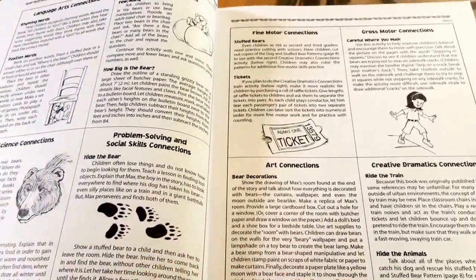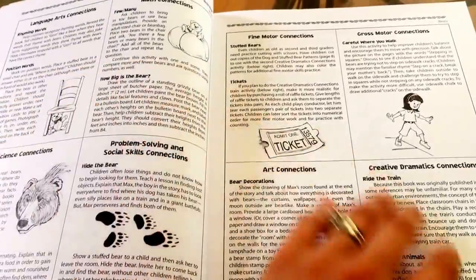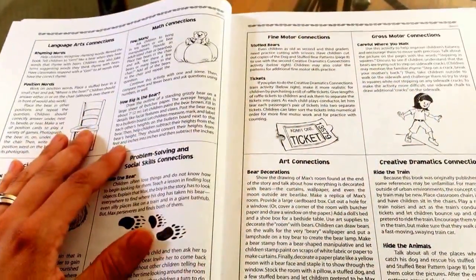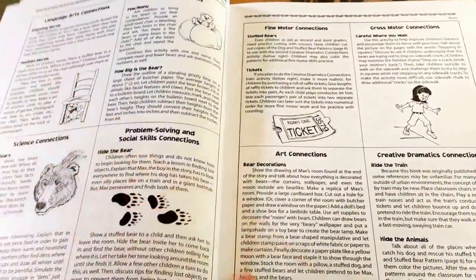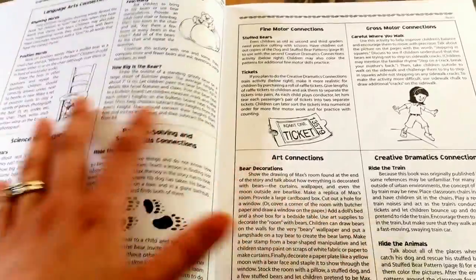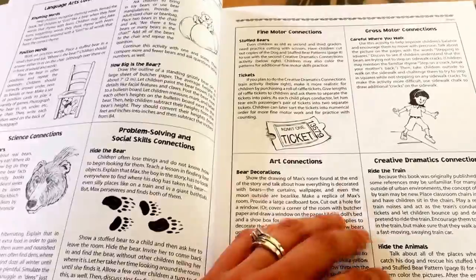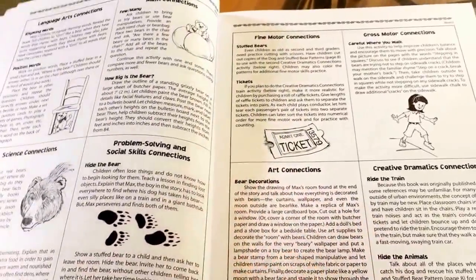So we are going to be building on this. This is just a good foundation for us to start. This will be more geared toward my kindergartner, and then my preschooler, I will look up other ideas because she will be learning from these unit studies as well, just not on this scale. So she's just not quite here yet.